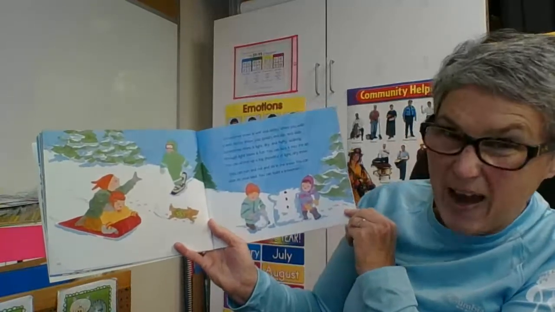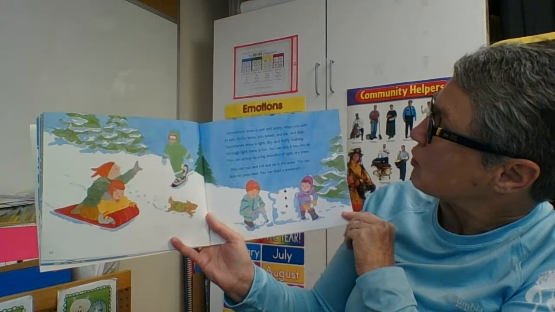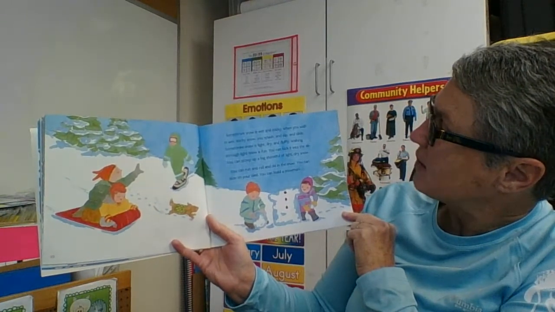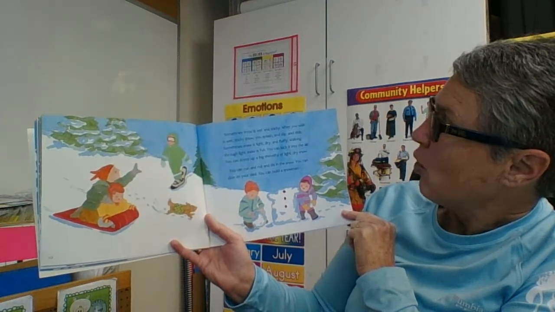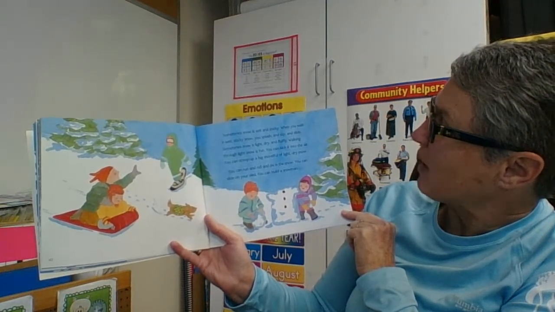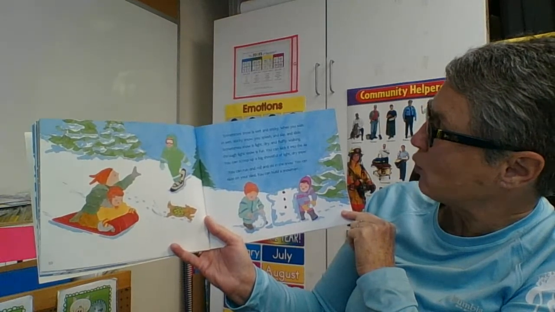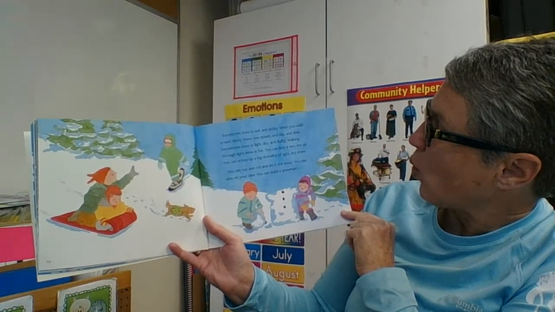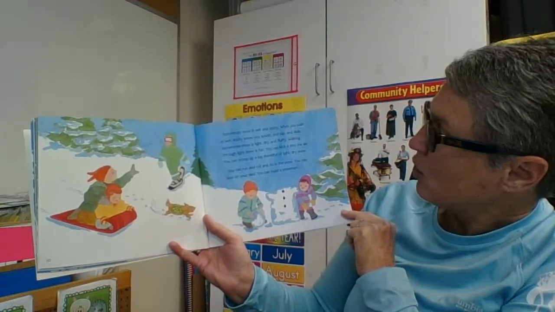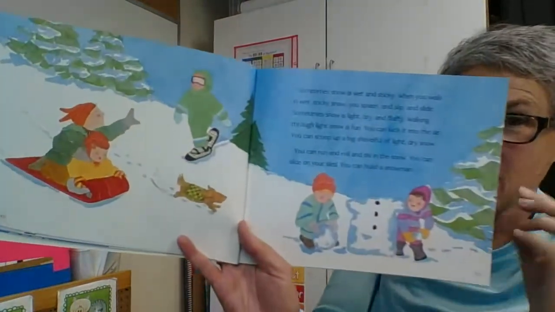Sometimes snow is wet and sticky. When you walk in wet, sticky snow, you splash and slip and slide. Sometimes snow is light, dry, and fluffy. Walking through light snow is fun. You can kick it into the air. You can scoop up big shovelfuls of light, dry snow. You can run and roll and ski in the snow. You can slide on your sled. You can build a snowman.